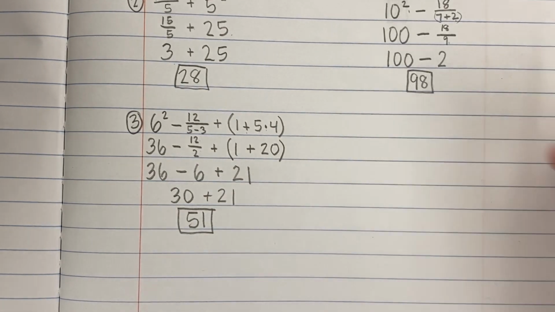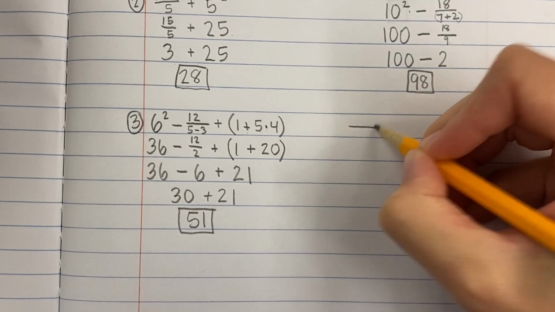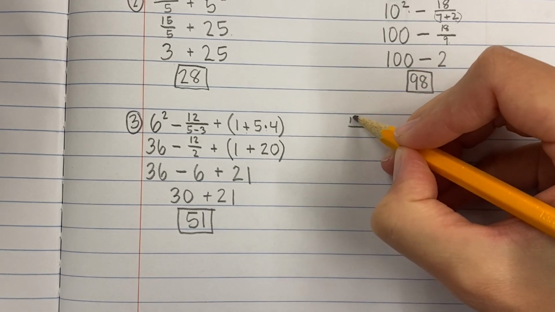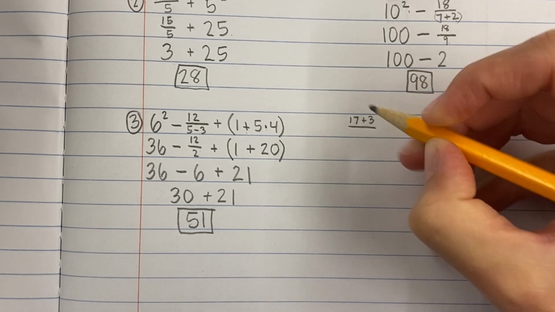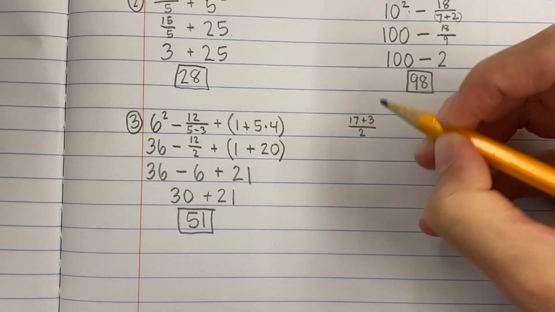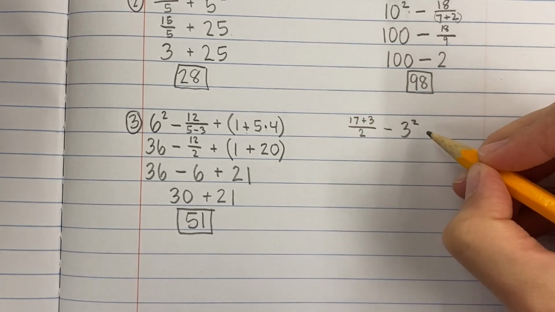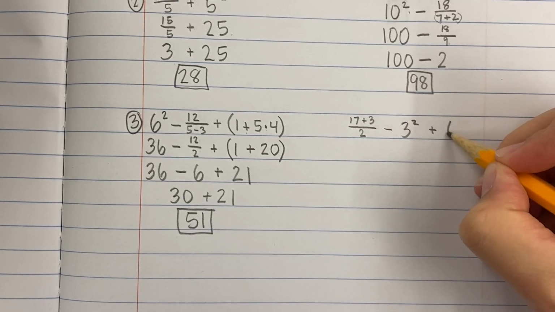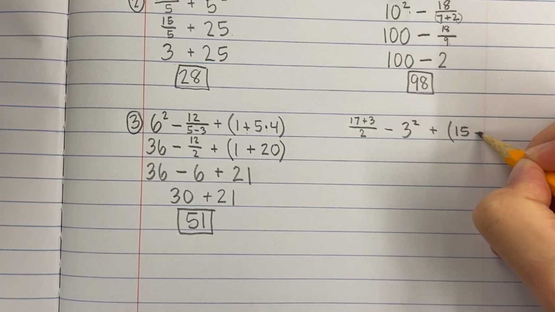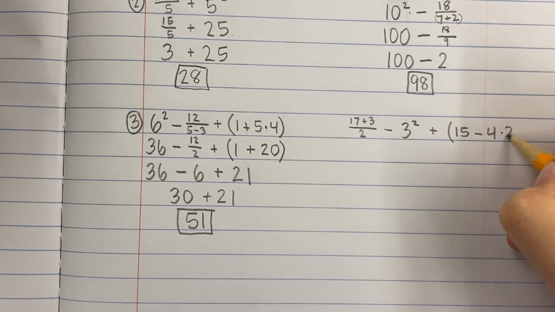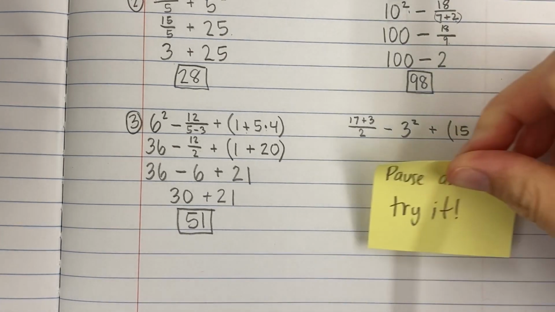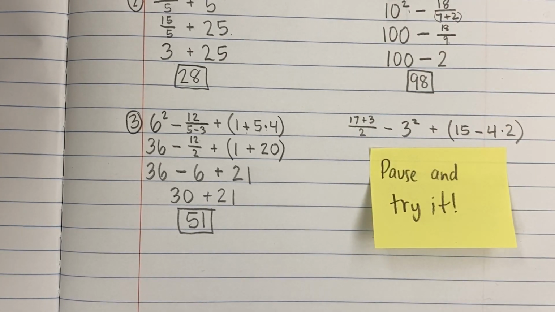Okay, I'm going to copy your practice problem here. Once you copy it, you're going to pause and try it out. Okay, and you can always reference the example. That's a great way to learn, is by referencing the example, but trying it on your own. Okay, so go ahead and try it. Just go step by step. It might take you a few minutes. That's okay.